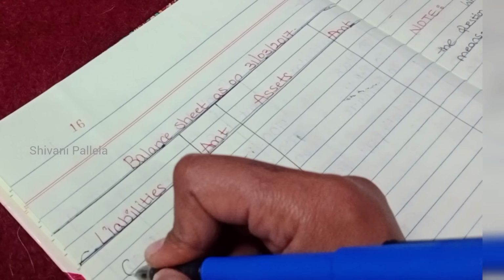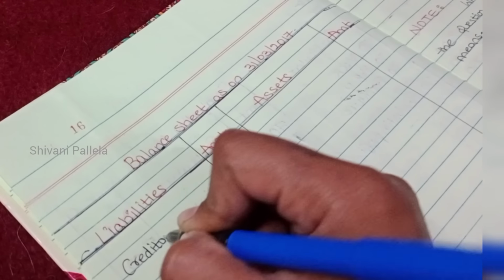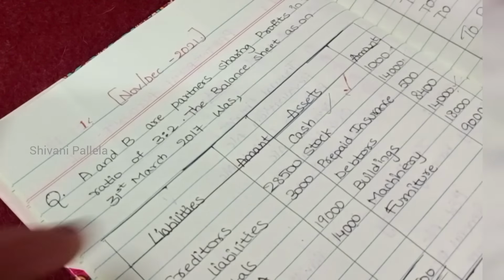Okay students, so I have done the revaluation account, partners capital account, and cash account also. Now we need to do the balance sheet. First I will do the liability side. On the liability side we have creditors, right? In the question, what is the amount of creditors? 28,500.